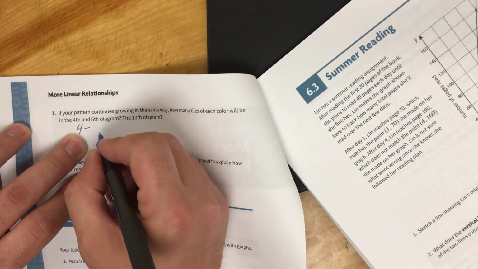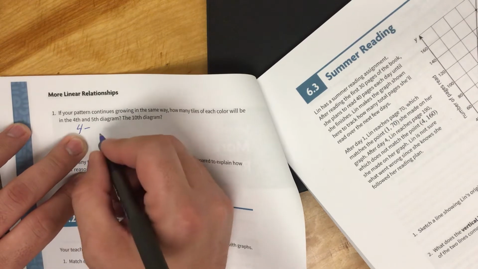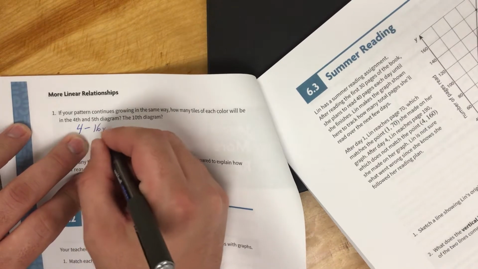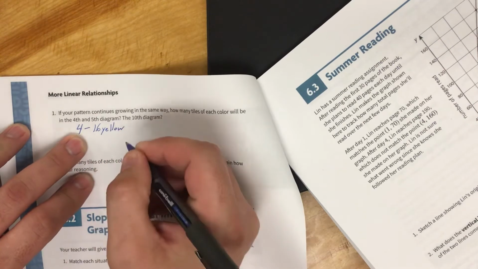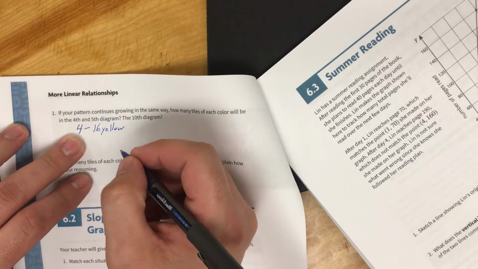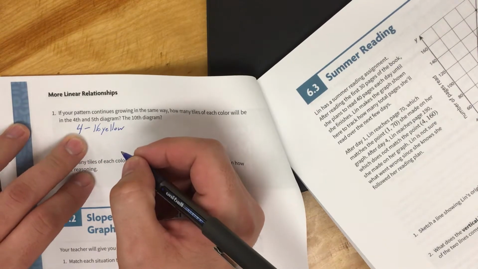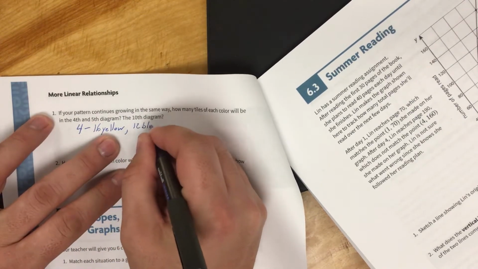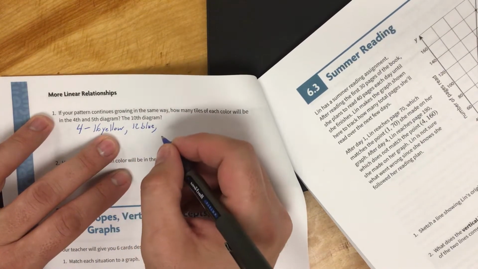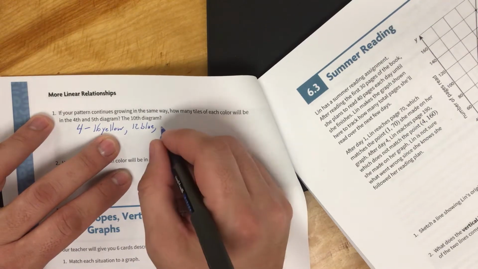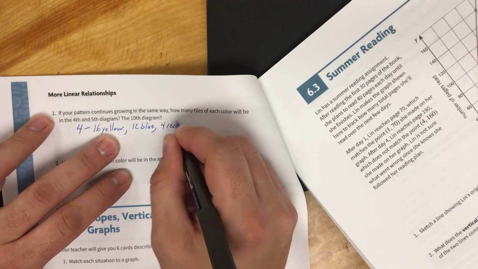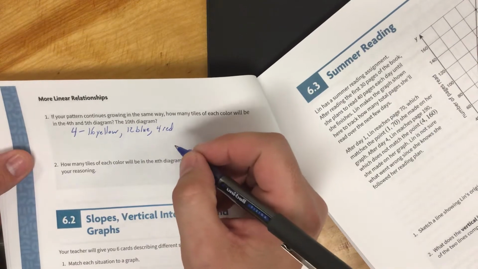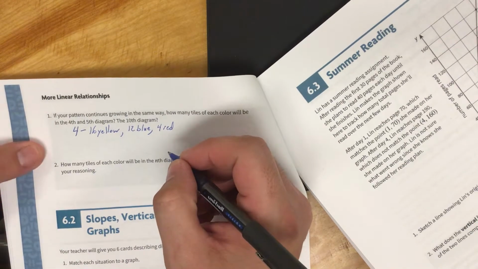So the next one would be a 4 by 4 square, so that would be 16 yellow. If I remember right, the blue went from 3 to 6 to 9. So the next one would be 12. And the reds went from 1 to 2 to 3, so that would be 4. So it would be 16, 12, and 4.